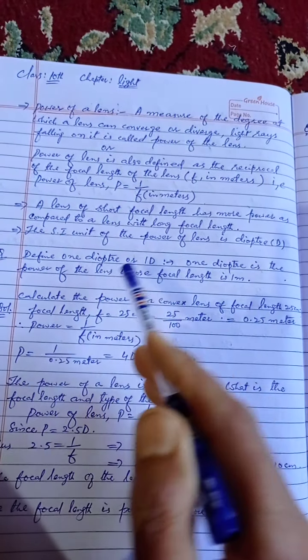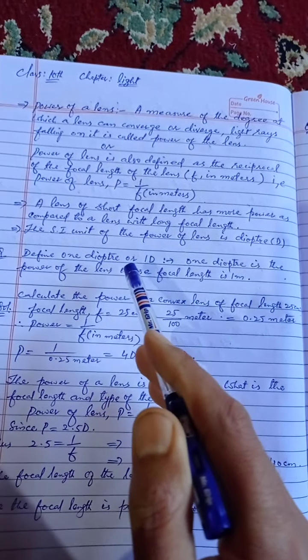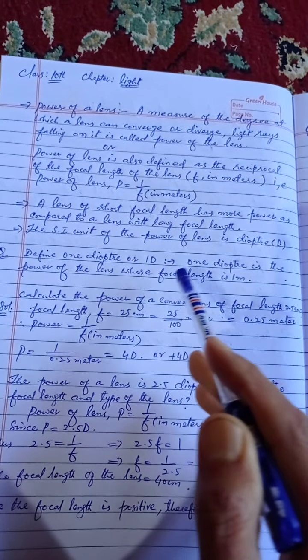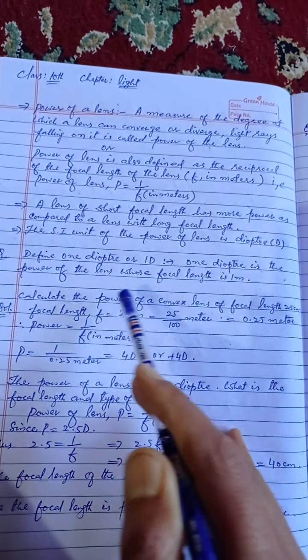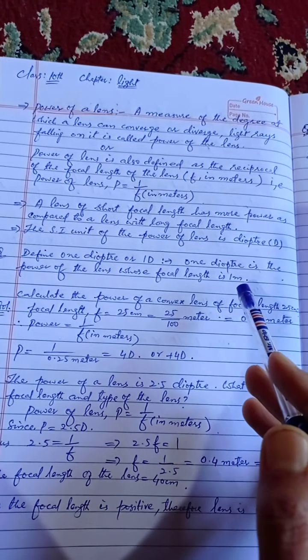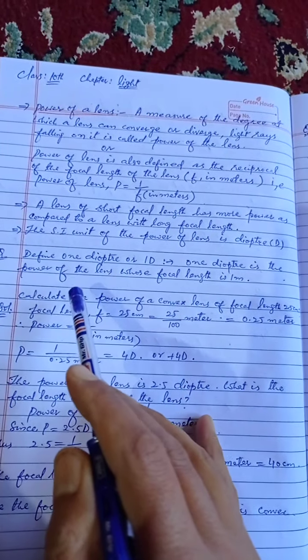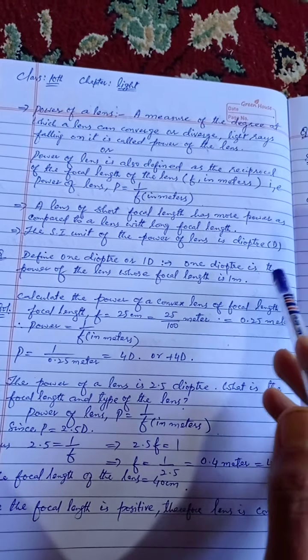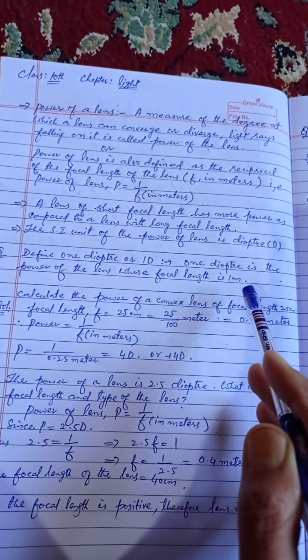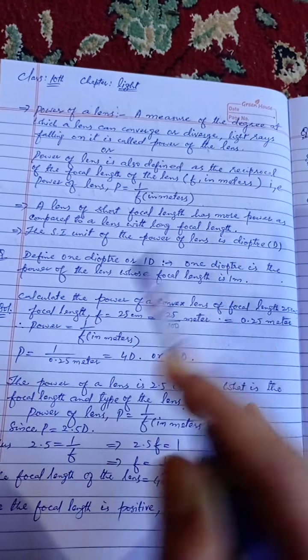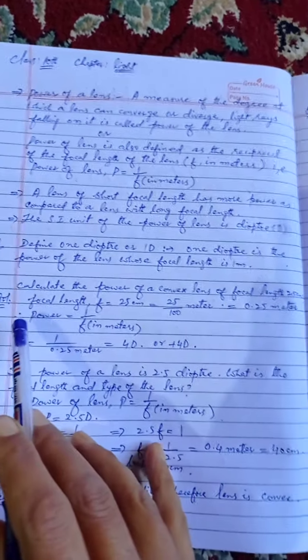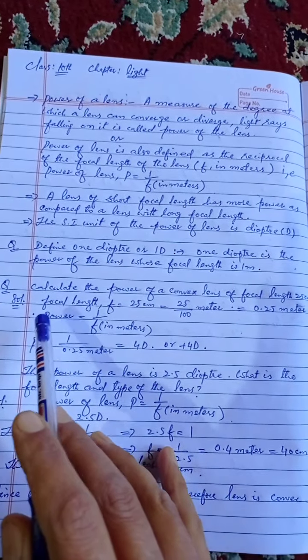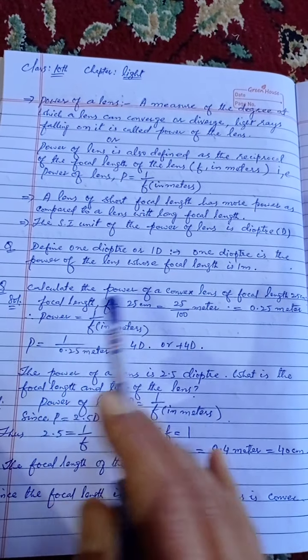So when this type of question is asked in the examination, you will define it that one dioptre is the power of a lens whose focal length is 1 meter. So this is a very simple definition here. So 1 dioptre or 1D or simply D is the power of the lens whose focal length is 1 meter. Here it's okay, dioptre.